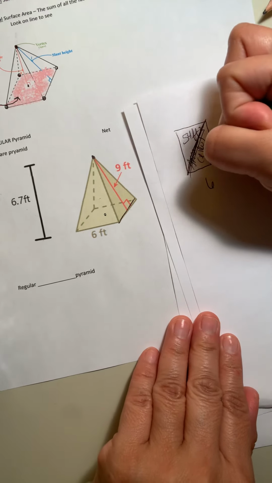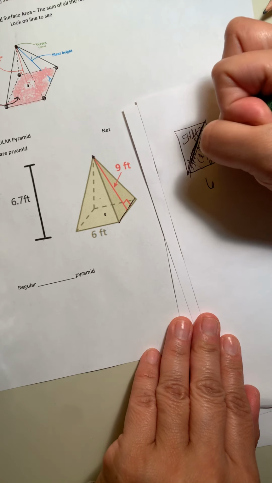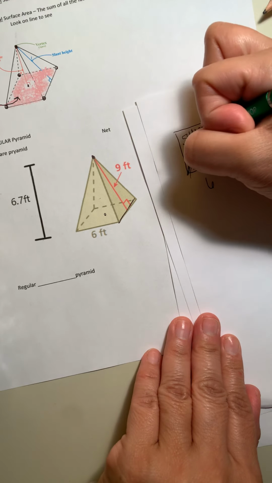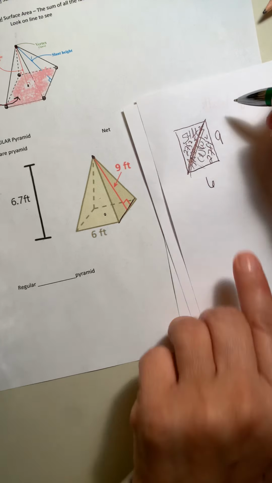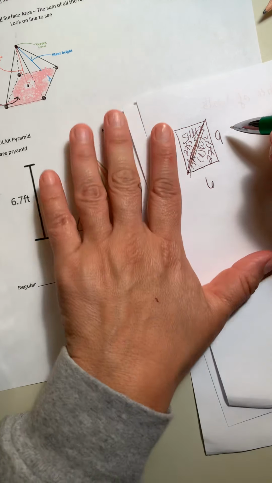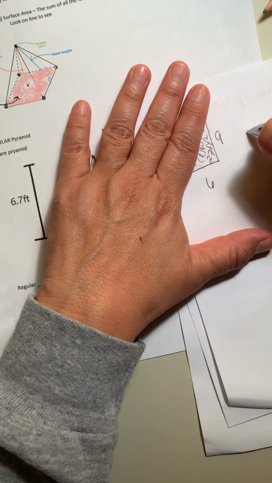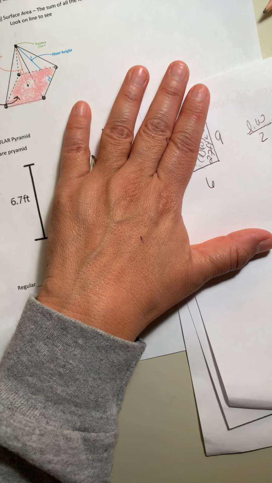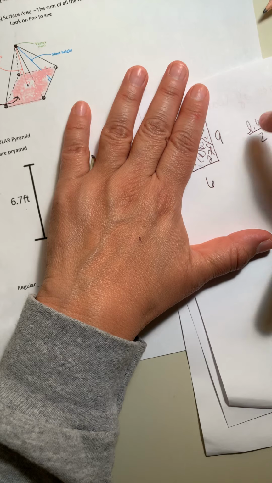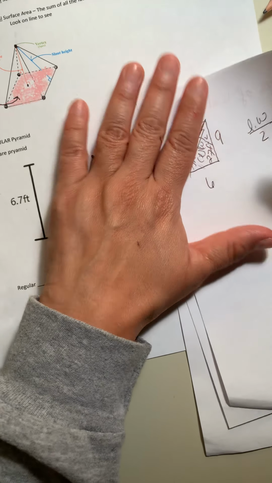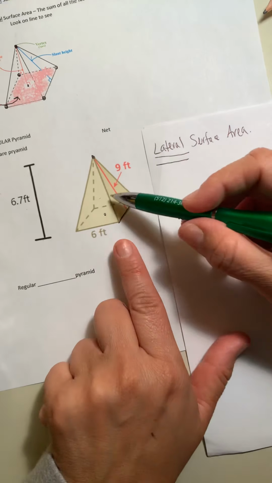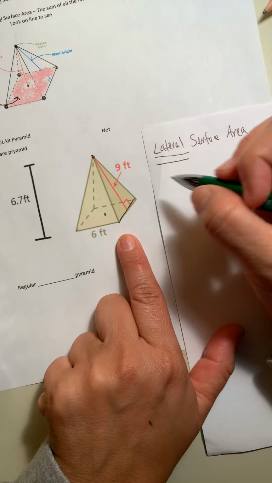So this area down here would be 27 feet squared, and the area up here would be 27 feet squared. That's how I remember the area of a triangle, because a triangle is always half a rectangle. So it's length times width divided by 2. Some people say base times height, but you have to divide by 2 if you want the triangle. So let's look at our figure here. This is the triangle. I'm going to go ahead and do a net for you. I'm going to draw the net.